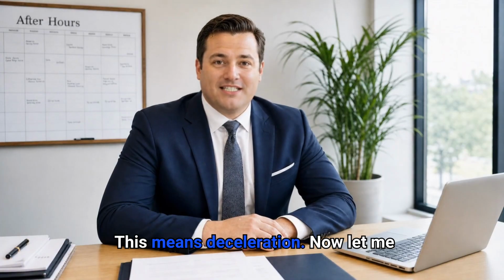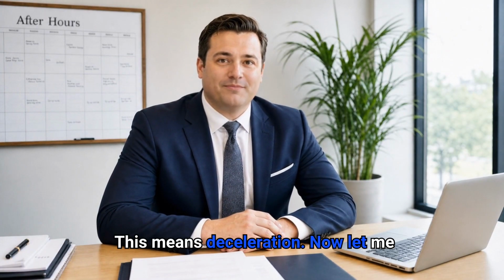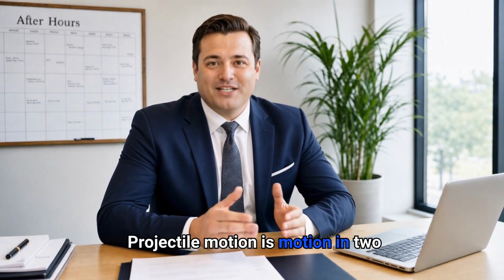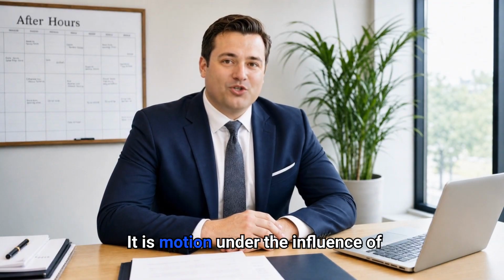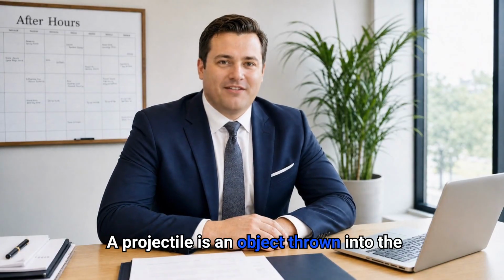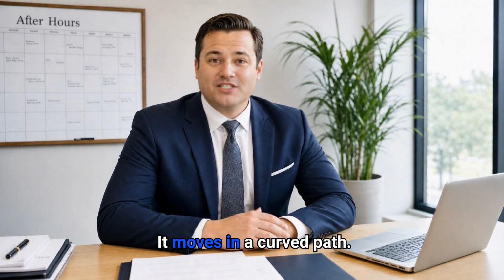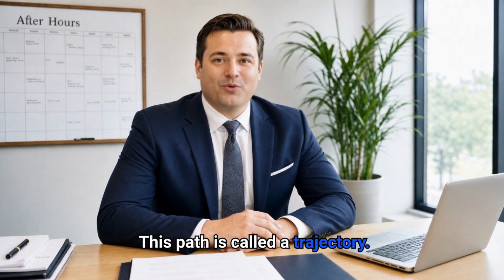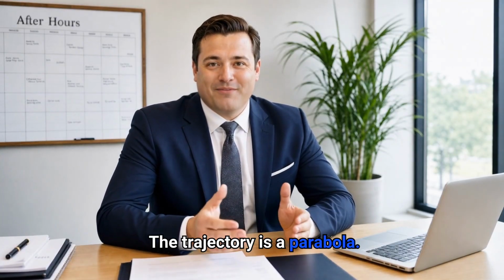This means deceleration. Now, let me explain projectile motion. Projectile motion is motion in 2 dimensions. It is motion under the influence of gravity. A projectile is an object thrown into the air. It moves in a curved path. This path is called a trajectory. The trajectory is a parabola.